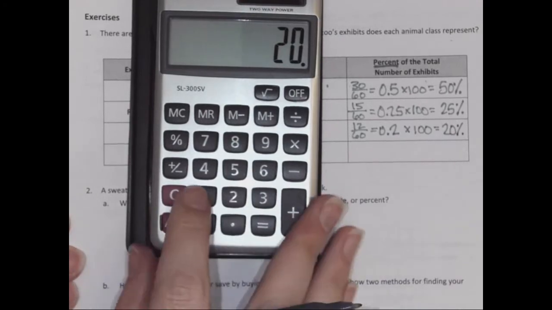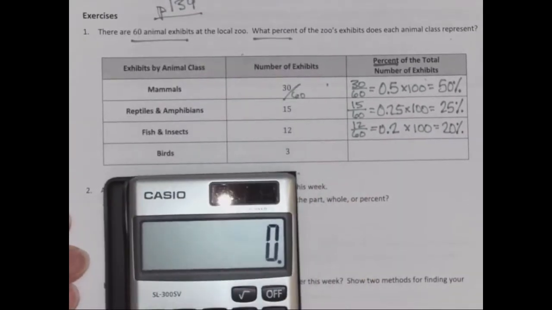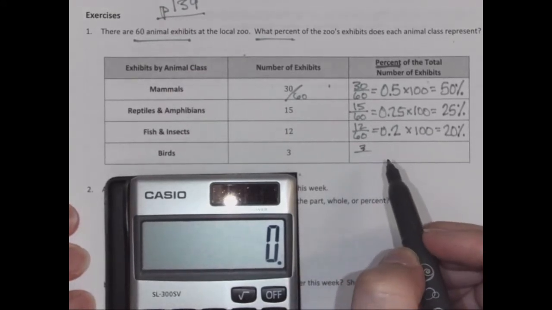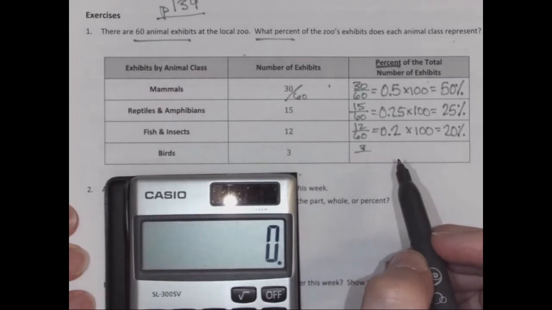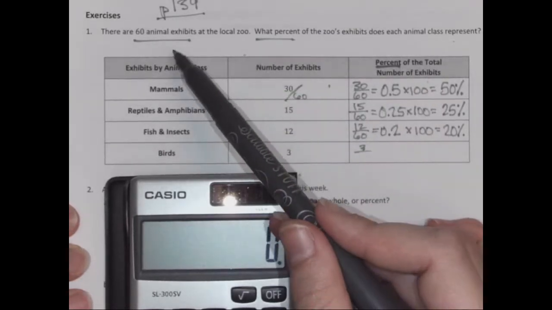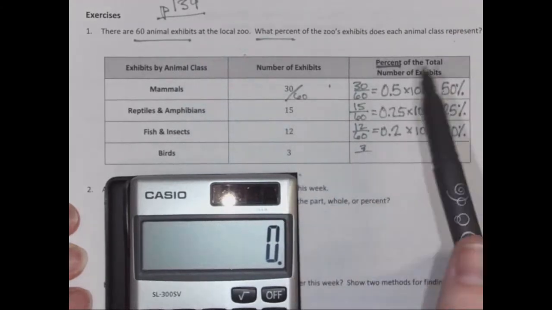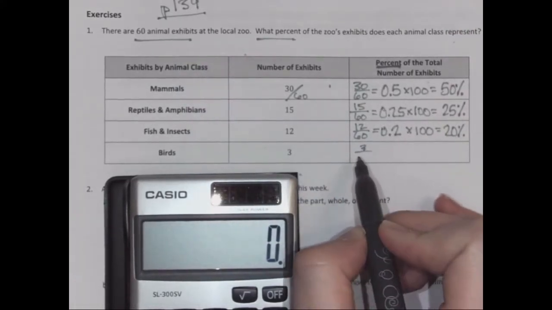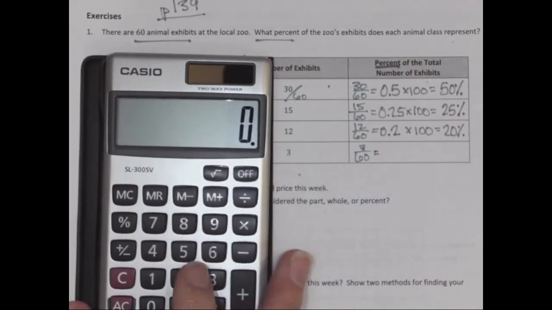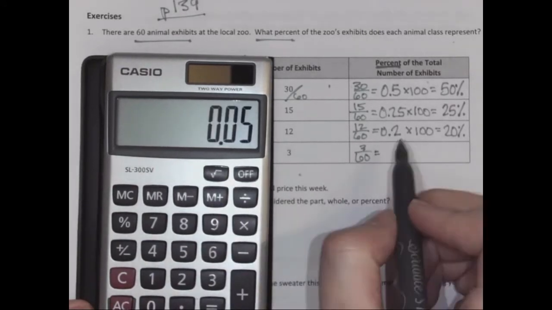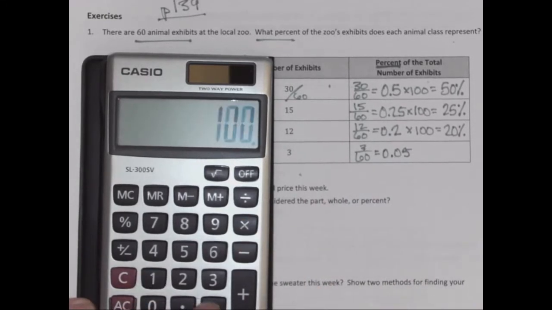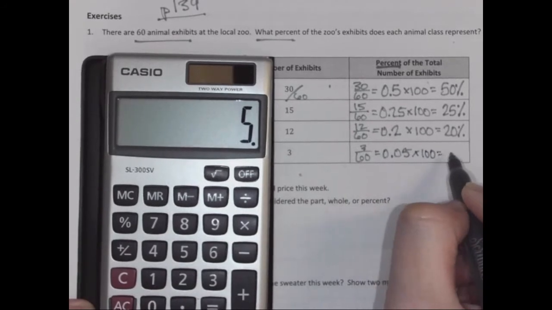Raise your hand if you were able to get to the last row. Nice. Tony, tell us how you did it. I put 3 over 5. 3 over 5? No, like 3 divided by 5. Why? How many in the whole zoo are there? 60. So it should be 3 over 60. And what would I do next? Divide 3 by 60. Yes, 3 divided by 60. And you get 0.05. Now what? Times 100. Yes. So our answer is 5%.